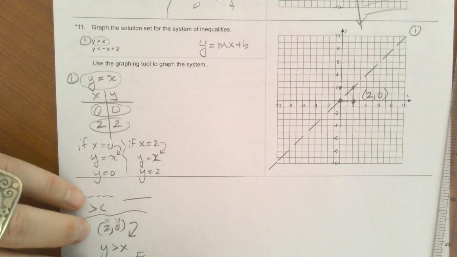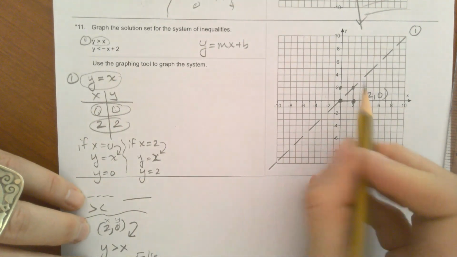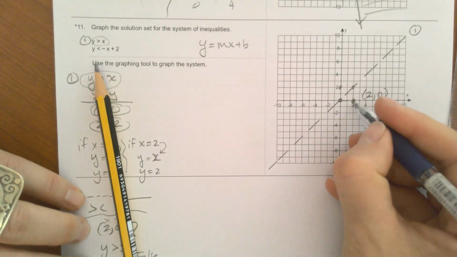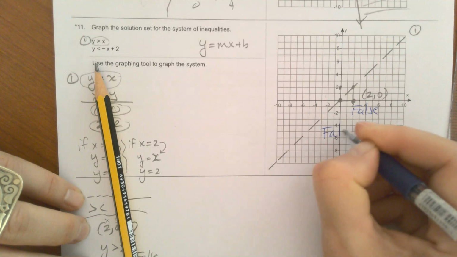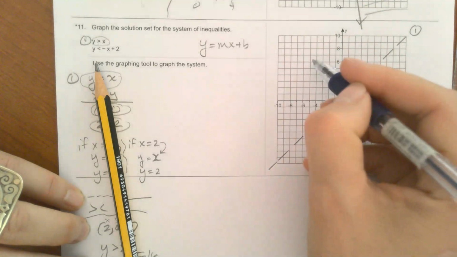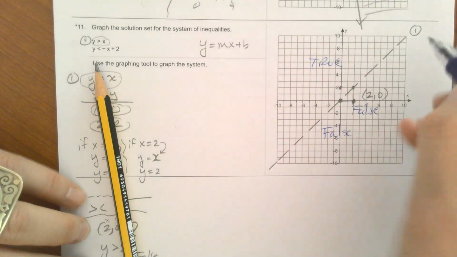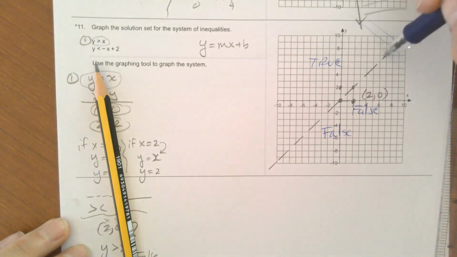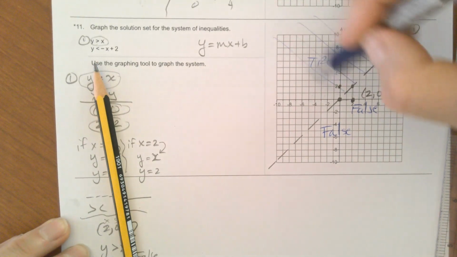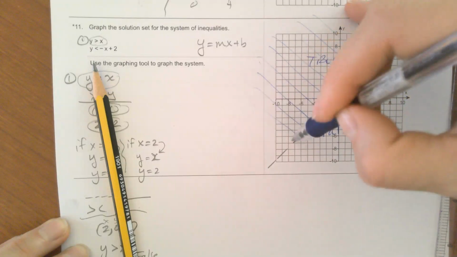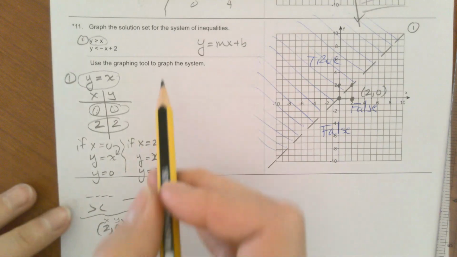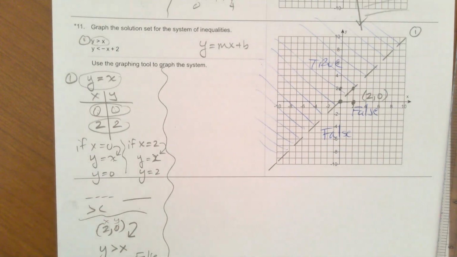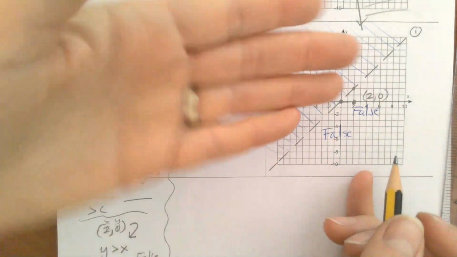That's false. That means this point here is false. That means all of this side is false and all of this side is true. So I have to color this side. Okay, so that's just doing one question. It's just like the previous question. Just draw the line, color one side.